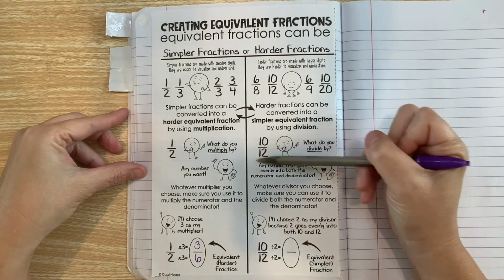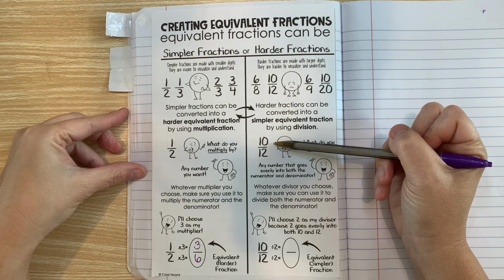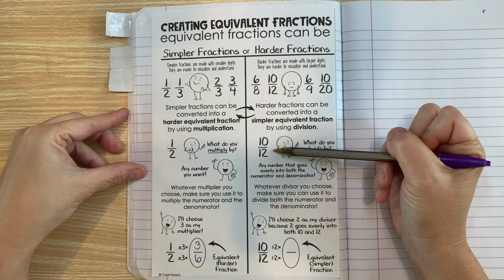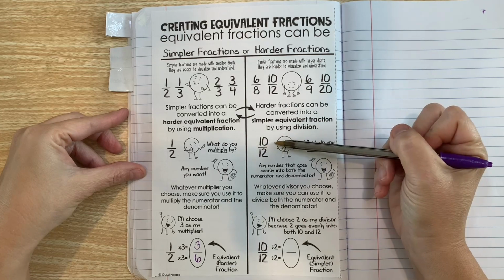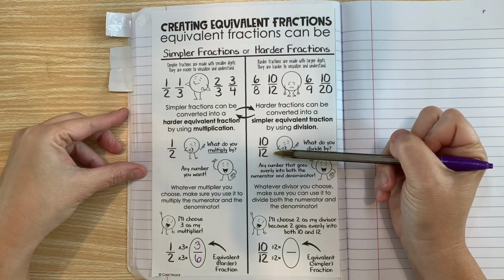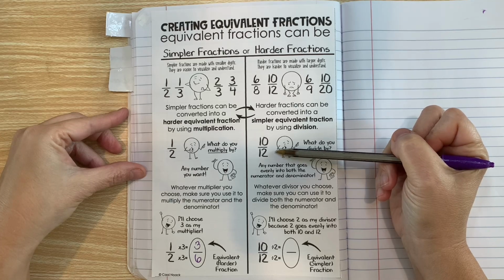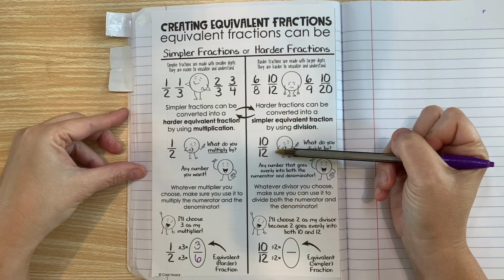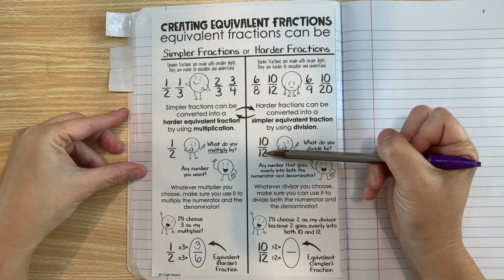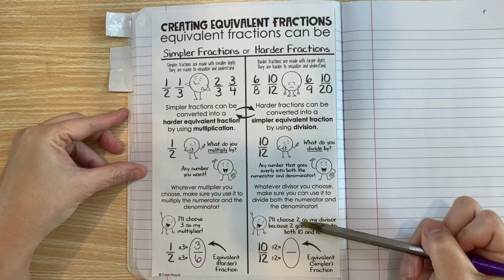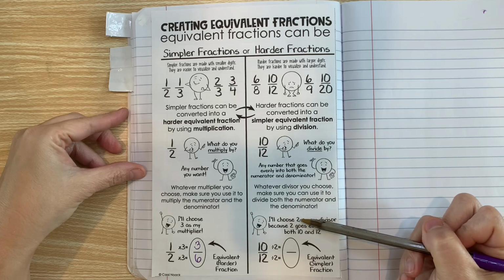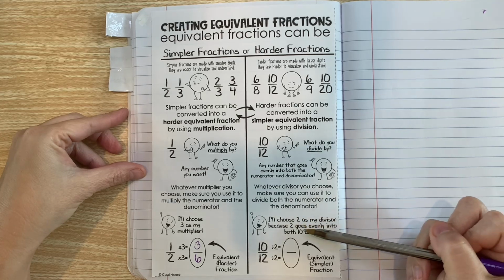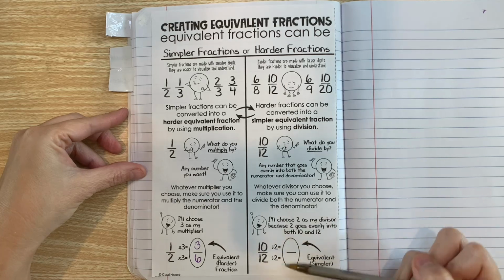So if we're starting with 10/12, we can't choose 5 as the number we divide by, because 5 does go into 10. 5 times 2 is 10, but 5 does not go into 12. There isn't anything that I can multiply 5 by to get 12, so we can't use 5. Can you think of a number we could use? I'll give you a hint. Both of these are even, so we'll choose 2 as our divisor, because 2 goes evenly into both 10 and 12.